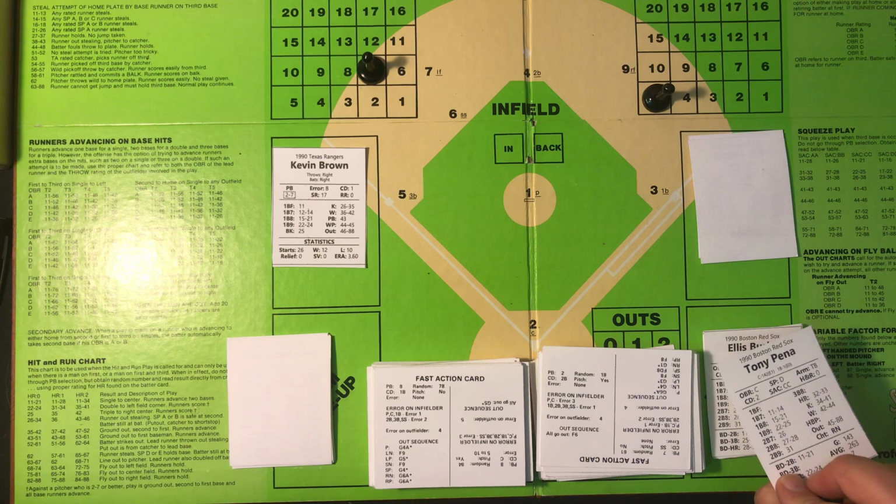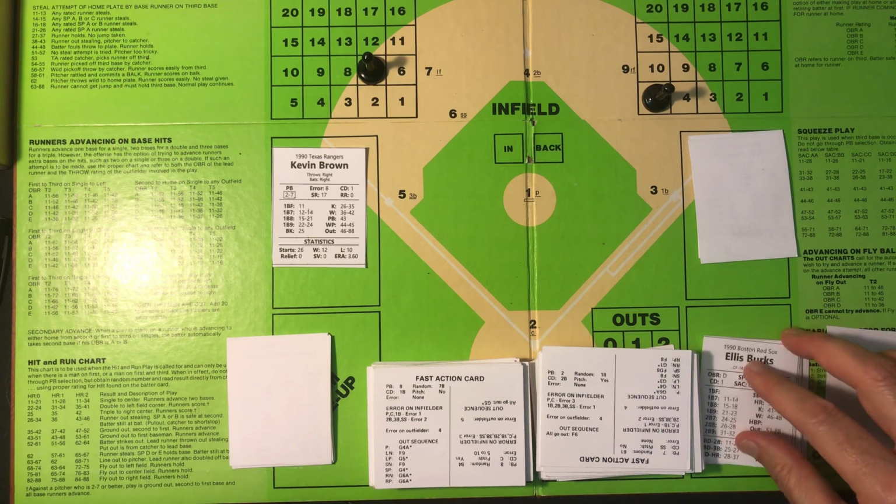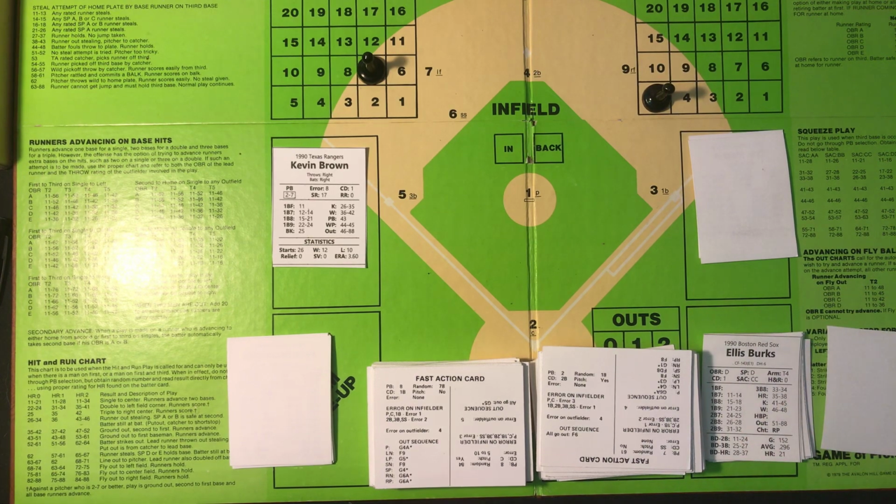And he's a C, OBRC. We're not going to pinch run for him simply because that's not the tie and run. So we still got to get Ellis Burks in there. Ellis Burks batted .296 with 21 home runs. And he's batting, what, 7th? Not bad. Okay, so now we're looking at doing something for the Rangers.